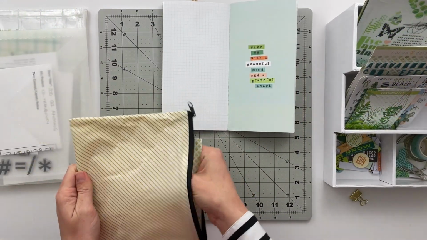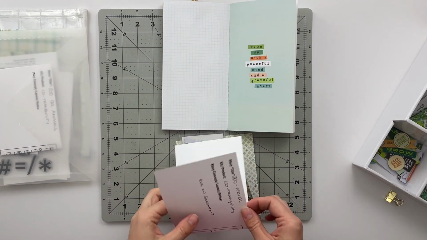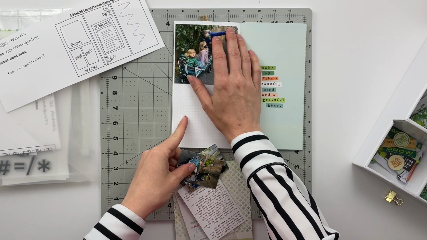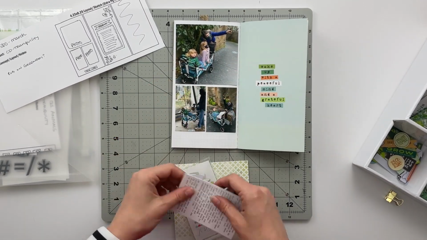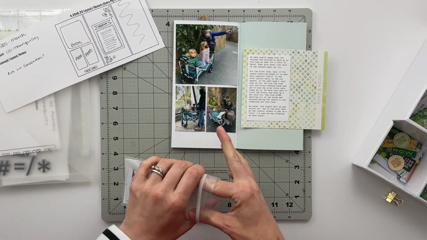For my first spread today, we are going to be working on documenting the visit that our family took to the zoo in March of 2021. So for this one, I have printed 3 photos that I wanted to use for my spread.